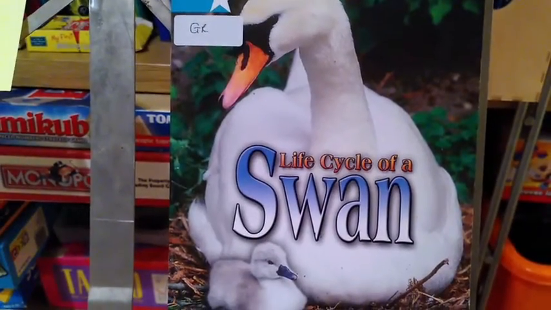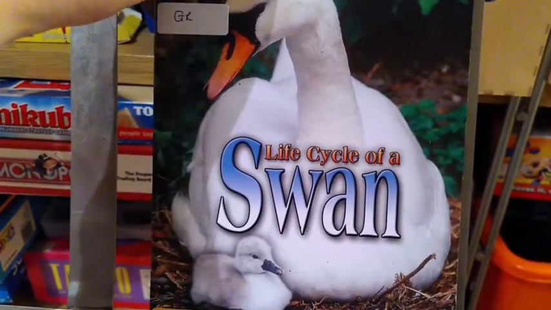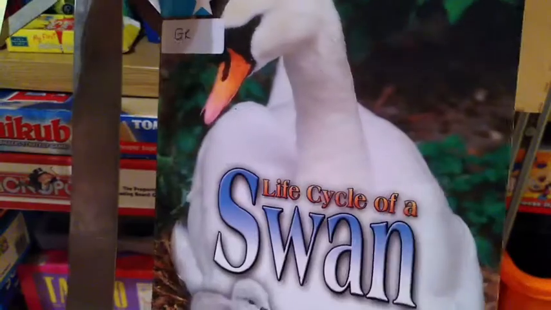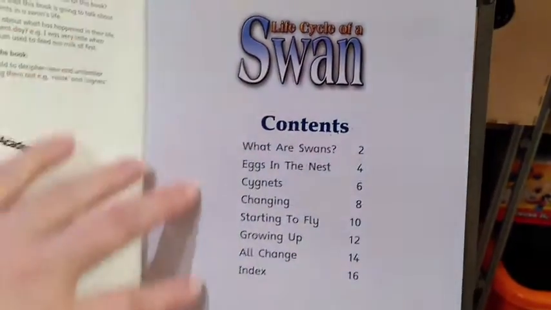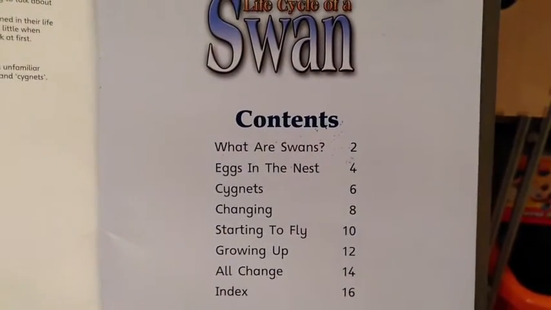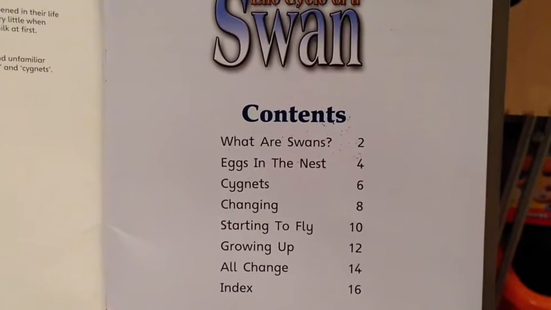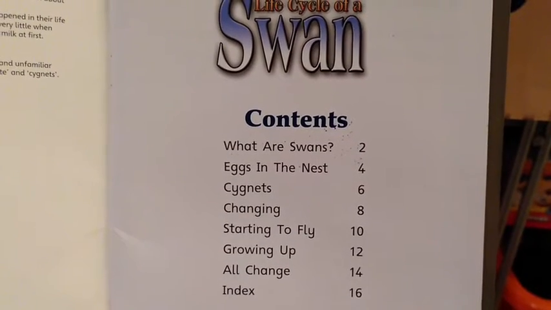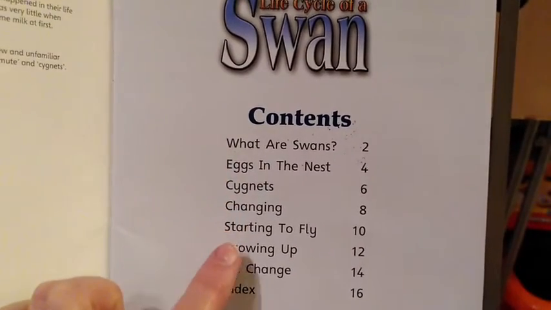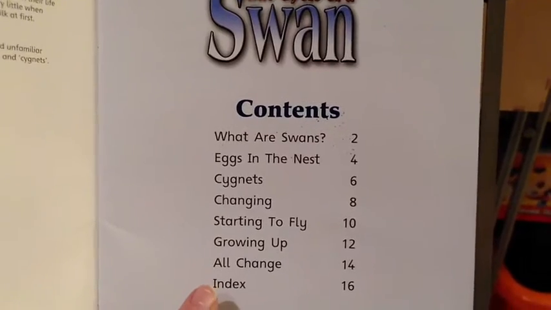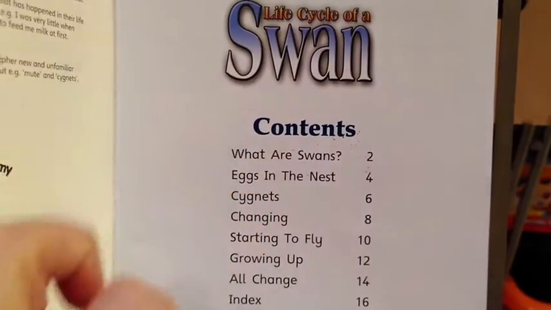Can you see the author's name at the bottom? Monica Hughes. What's the author do? That's right, they write the story. Well, let's see if this is going to be a story. Ooh, what have we got? We've got a contents page. What's a contents page? That's right. So the book is split up into different headings, and they all tell you something about the book or the topic, which is the life cycle of a swan.